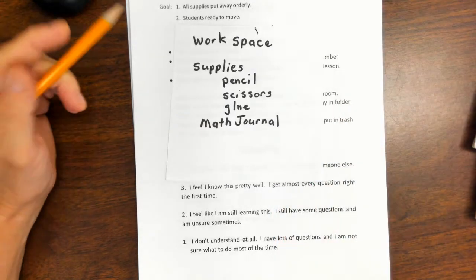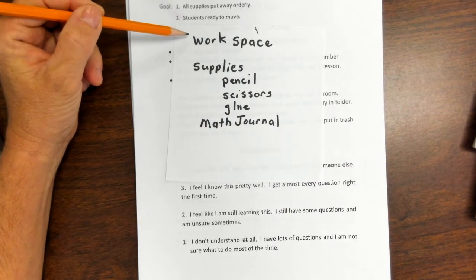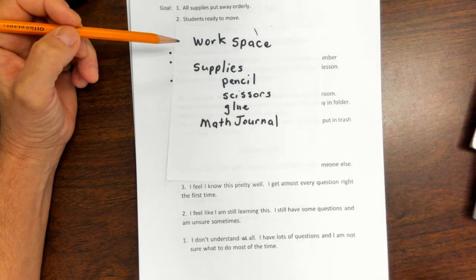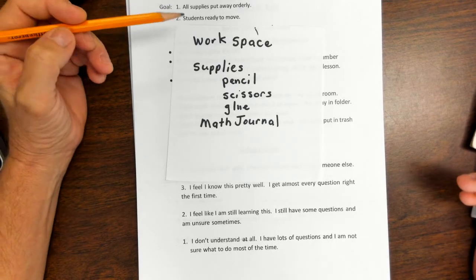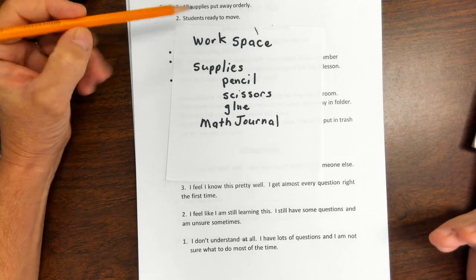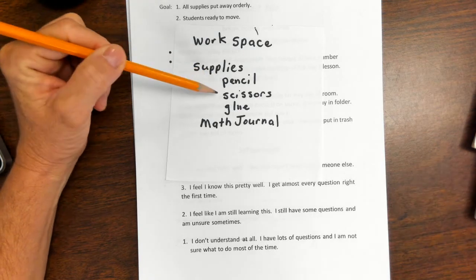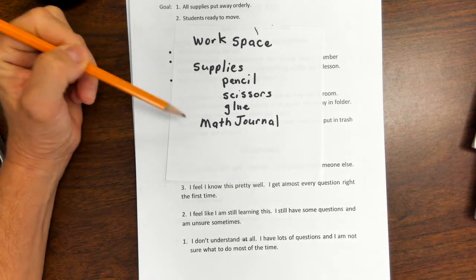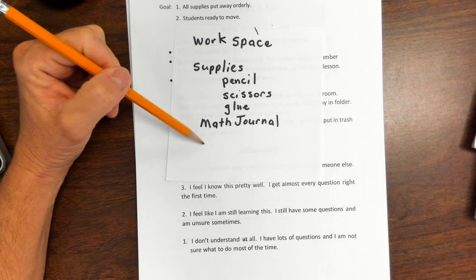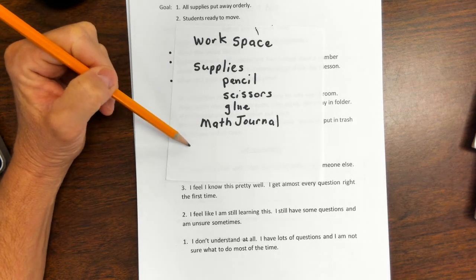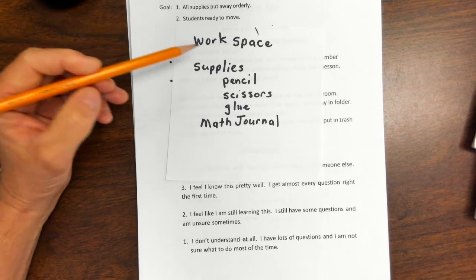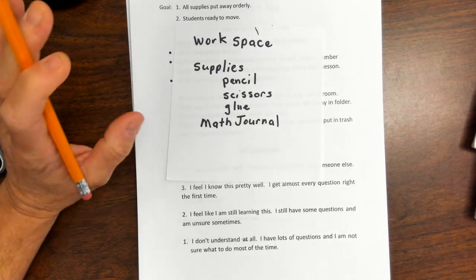Now, you need to create for yourself a workspace, a place where you do your work. You sit with your computer or some kind of device, and you have what you need around you. You have your supplies. You have something to write with, a pencil. You have a pair of scissors. You have a glue stick, and you have your math journal. I mean, these are the basic things. You're also going to need to have your manipulatives that I ask you to have, at least for the first couple of lessons. So we're going to talk about that all piece by piece.